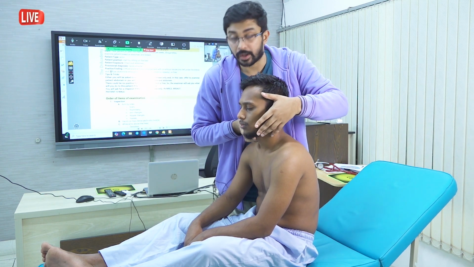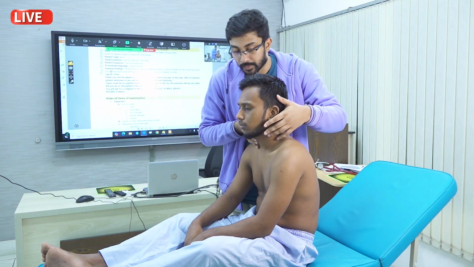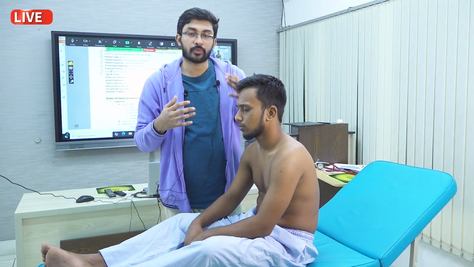When the patient is in sitting position, it will be easier for you. From above or from the top of the head, just look whether there is any protrusion of the eyeball beyond the lids. So look for proptosis or exophthalmos, number one.